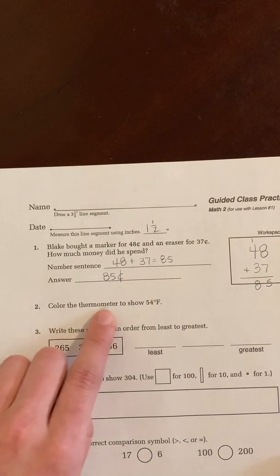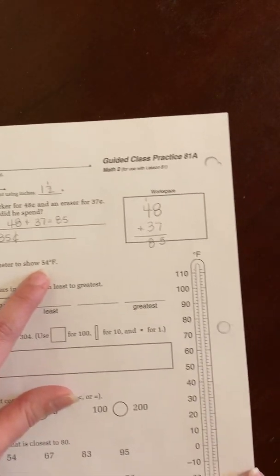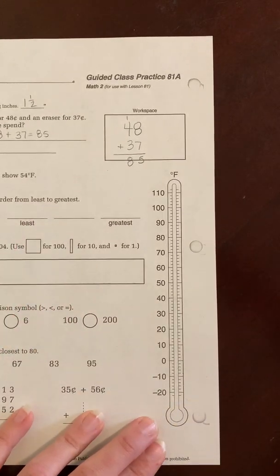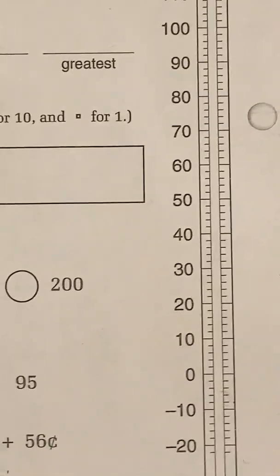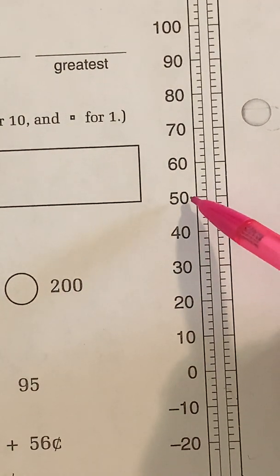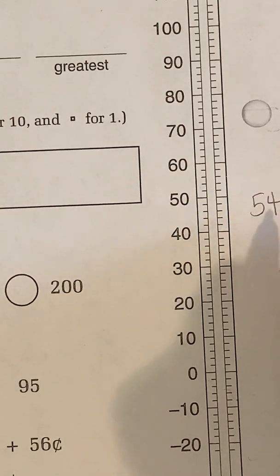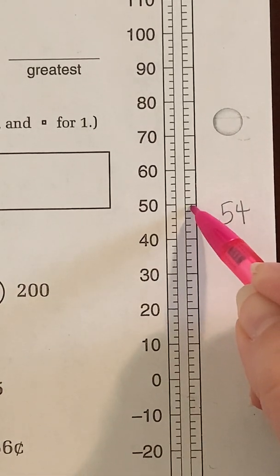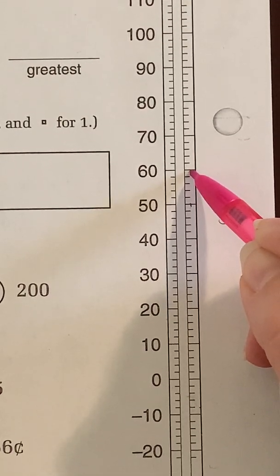Question 2. Color the thermometer to show 54 degrees. The numbers on the thermometer are on the side. We have to get to 54. I'm going to write it here so you can see it again. 54. So I have to reach all the way to the 50. Now, I can't go all the way to 60. I have to get to 54.